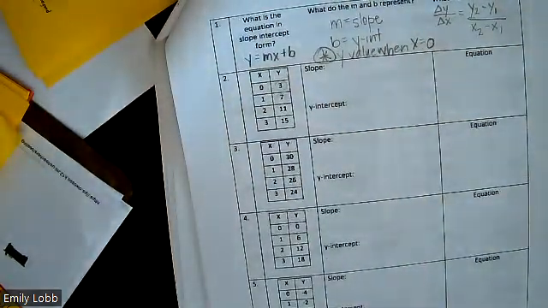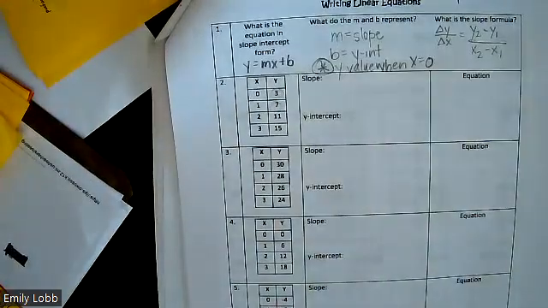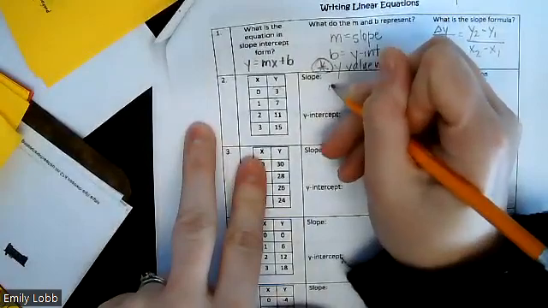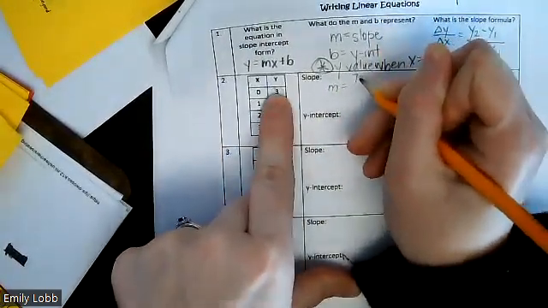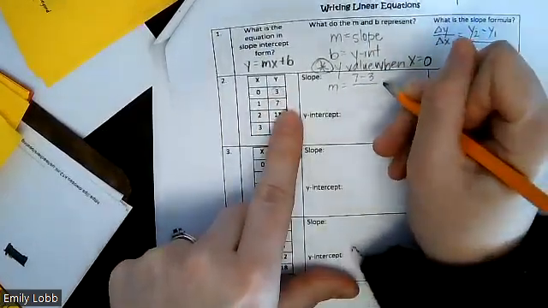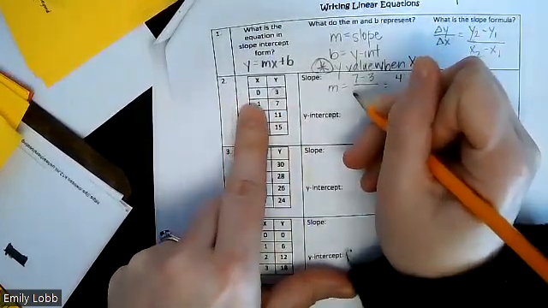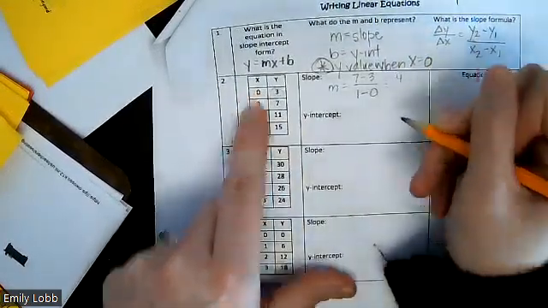So you can find your change in y divided by your change in x, but sometimes you're just going to have points. So if you want to practice your slope formula, to find this slope here, you can take y2 minus y1, or 7 minus 3, right? That tells us it's going up by 4. And then x2, which is 1, minus 0, minus x1.